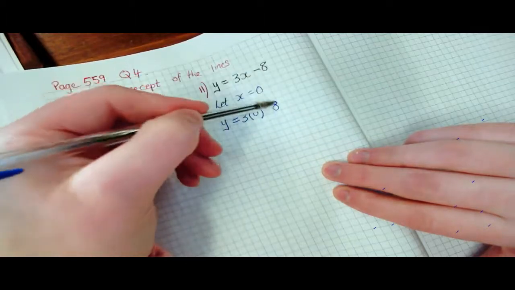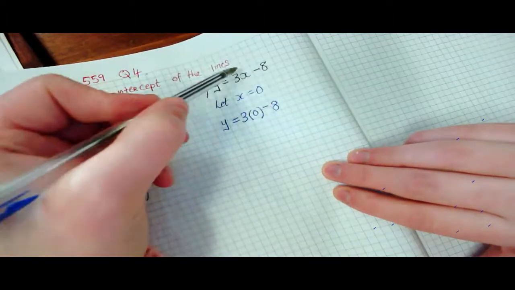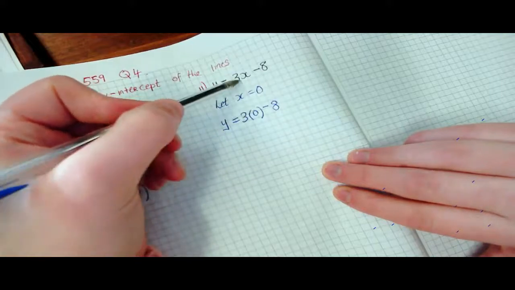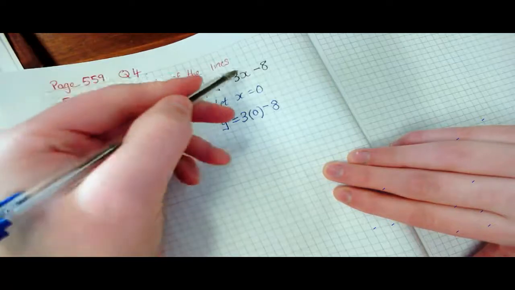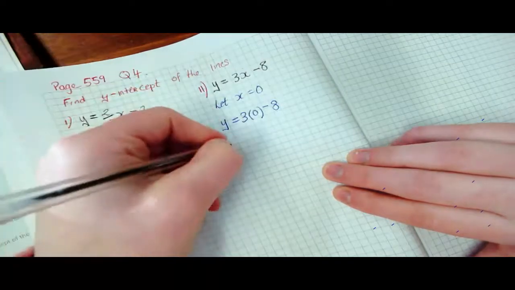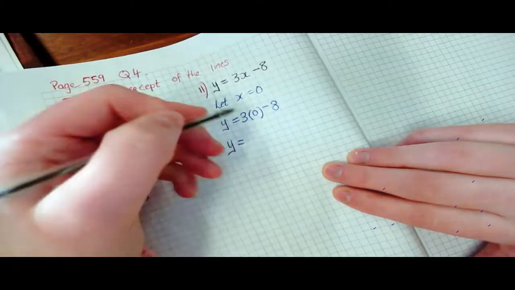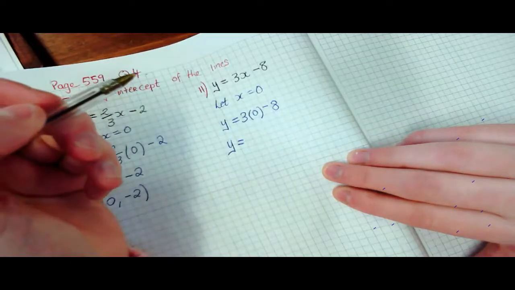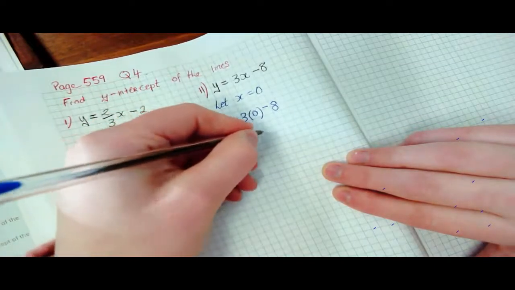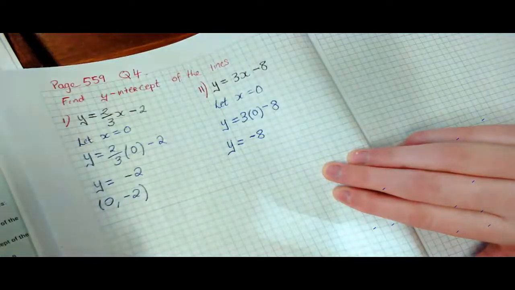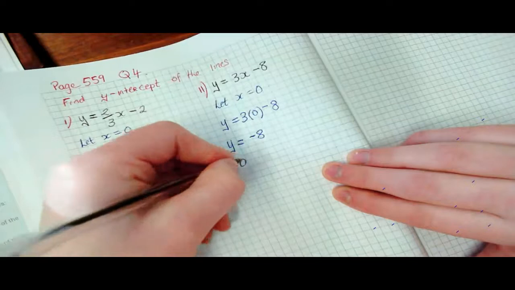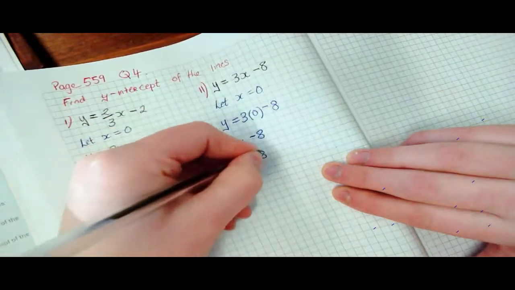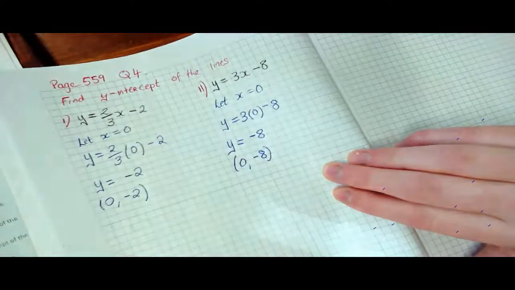Okay, all I've done there is sub in 0 for x. So the only thing out of that line I've changed is my x, and I've let it equal 0. So instead of my x, I put in 0. Okay, so y then is equal to 3 multiplied by 0 is just 0. So I'm left with minus 8. So my point then is my x is 0, so it's going to be 0, and my y is minus 8. So x always comes first.